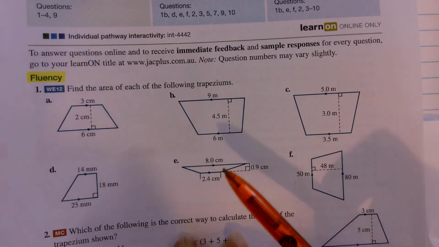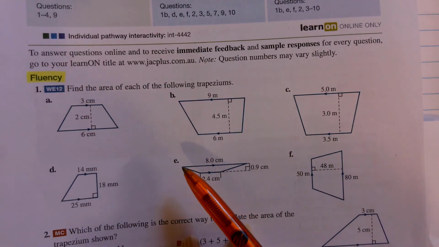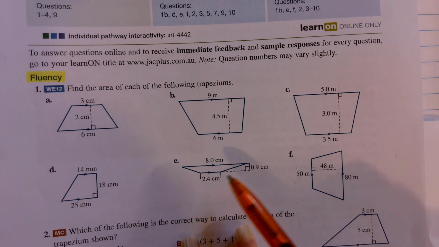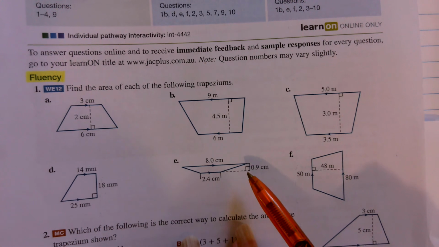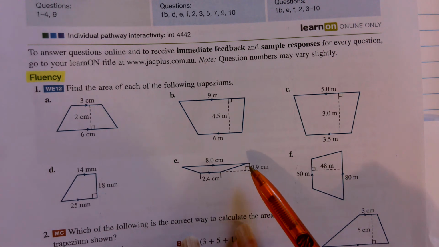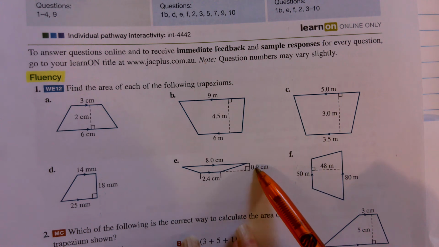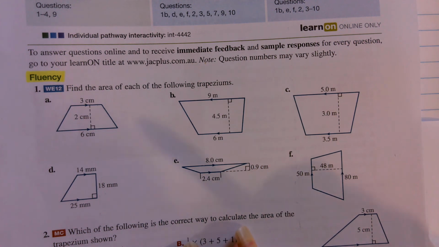This one here is a little bit more difficult to see. You still go, where are your 2 parallel lines? They are A and B. Now the perpendicular height is outside. That doesn't matter. You just look for this little square. So you're going to add those, multiply by this one, and halve it.